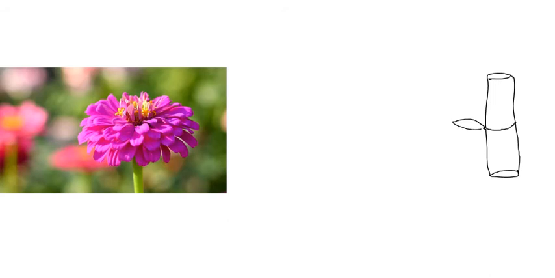At each node we have leaves that come out in different formations. Now if we compress the stem in such a way that the nodes and internodes are not distinct, it will seem like the leaves are directly overlapping with each other in different formations.